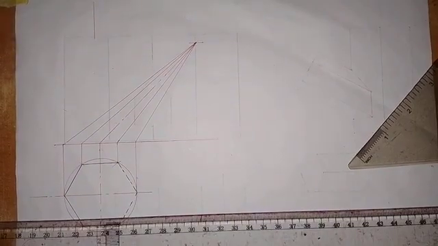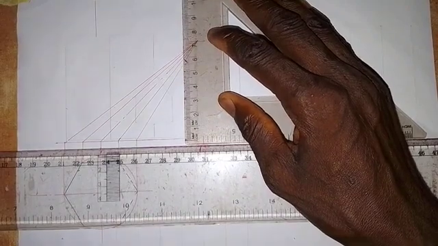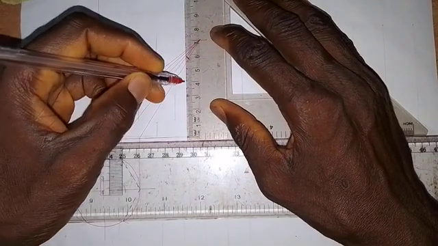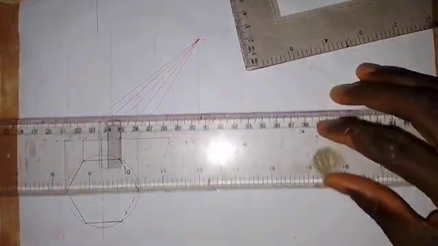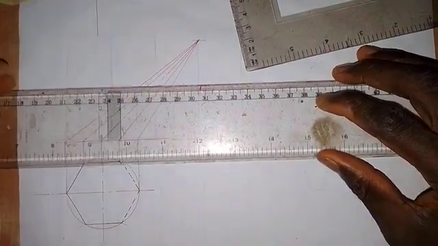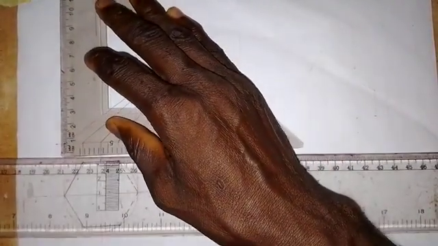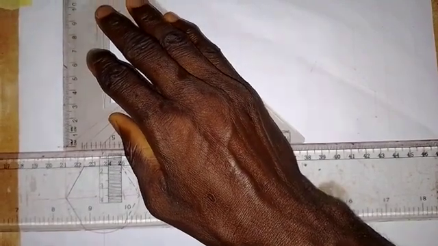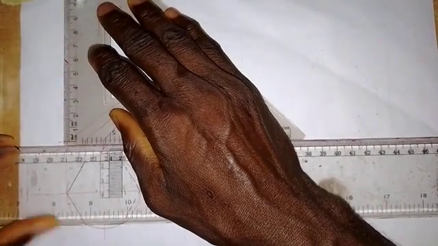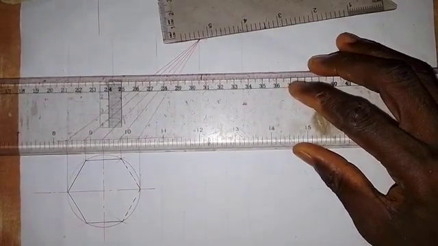So other things that we need to do here is to take a measurement of 40 millimeters on this side. So 40 millimeters from here up. So this is 40 millimeters. All I need to do is draw a horizontal line from here to touch this side. And also, we are told that we have to take a measurement of 55 millimeters from here. So this is 55 millimeters. Then I will draw a horizontal line.